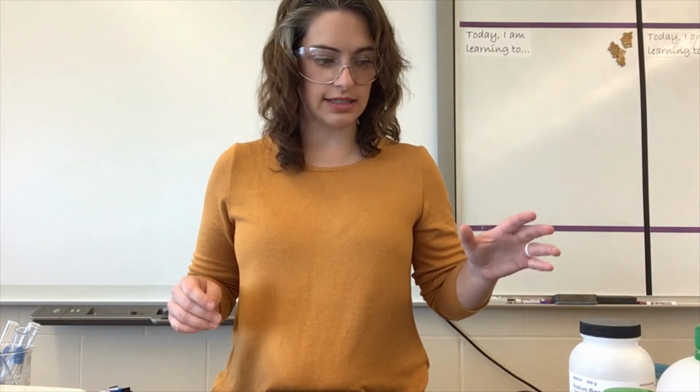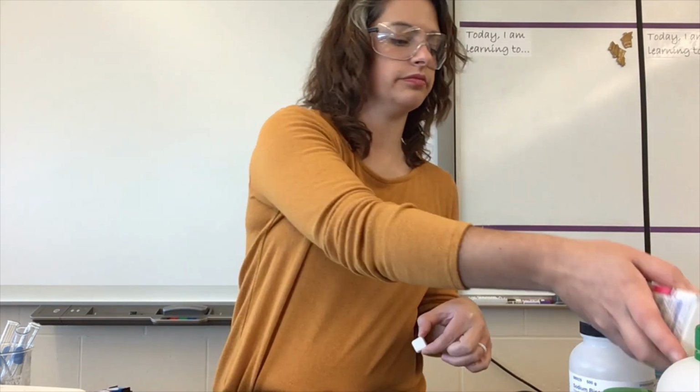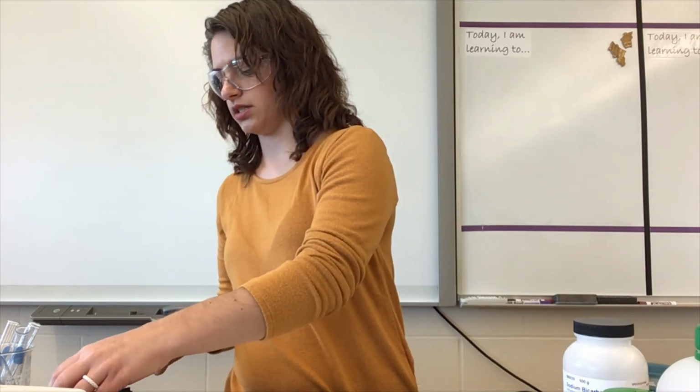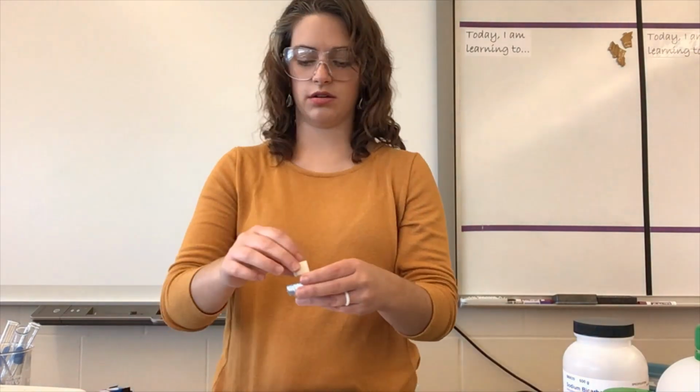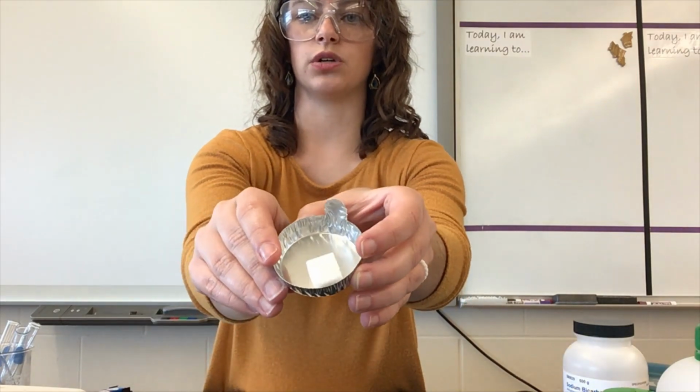Okay, next one is our sucrose. So again, my sucrose is in the form of a sugar cube. Just for consistency, I'll put that in my weigh dish, my aluminum dish. So there you go, there's my sucrose.